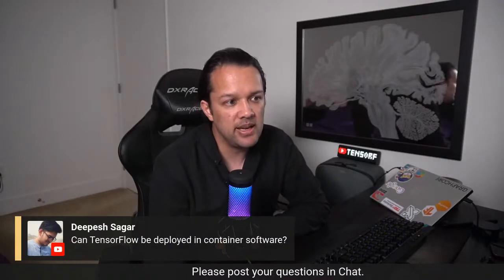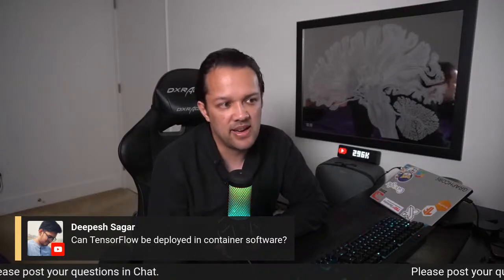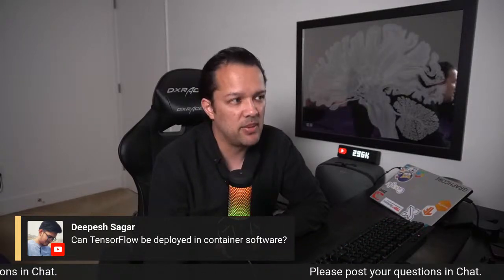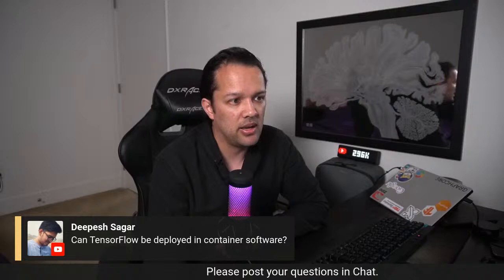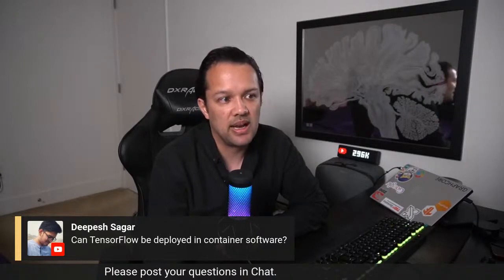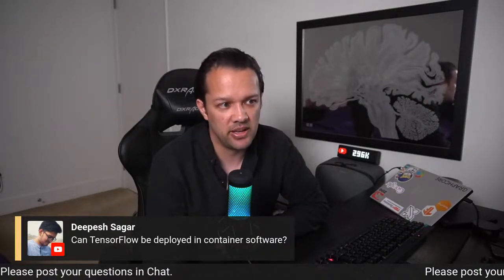Can TensorFlow be deployed in container software? Yes, if you're using things like Kubernetes and that kind of stuff, you can make environments that you can then deploy in a container. People do that in the cloud, and that's how they scale cloud-based machine learning.